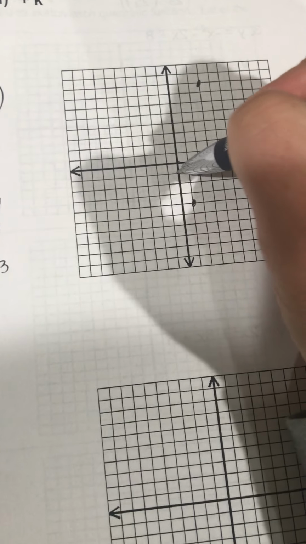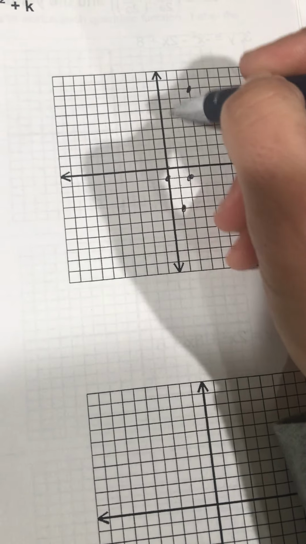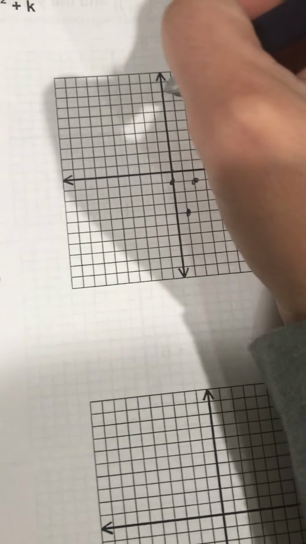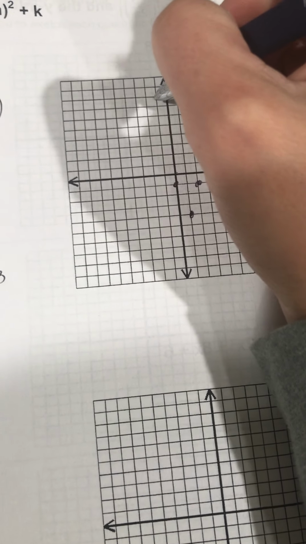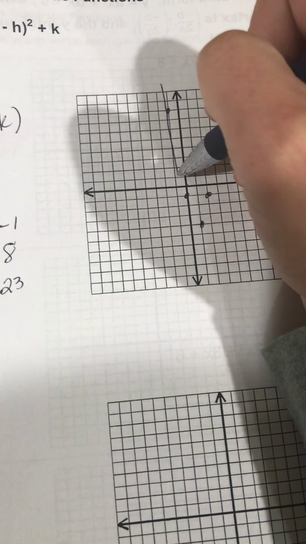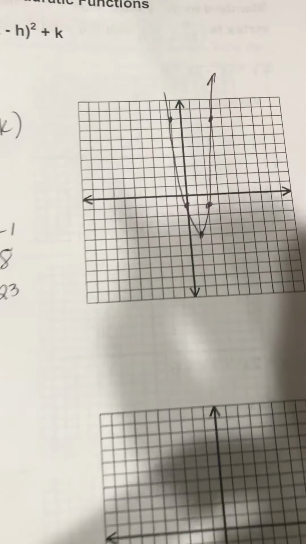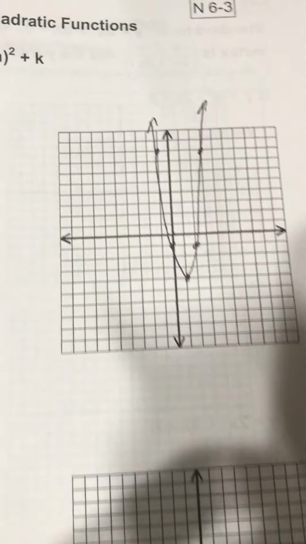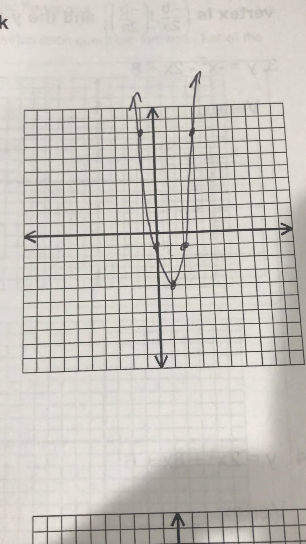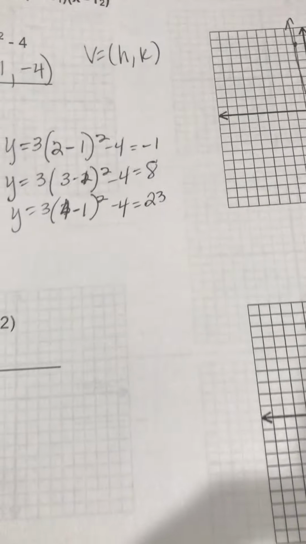Now I'm just going to mirror this one over here, because we know that our center is our vertex. So this one's going to be over here. It's going to look like this. Put your arrows, make sure you have your arrows. That's it.